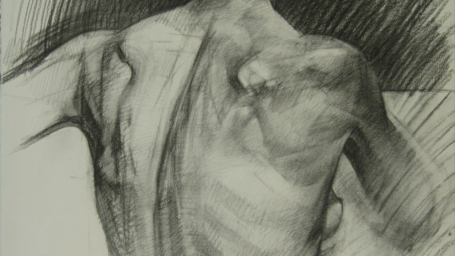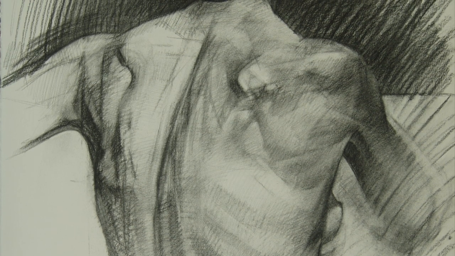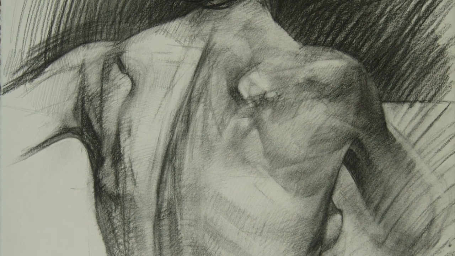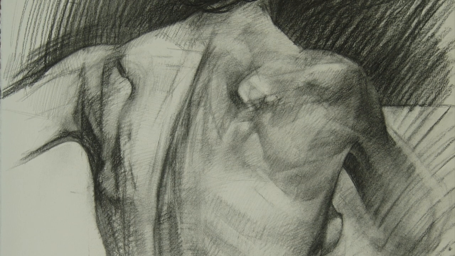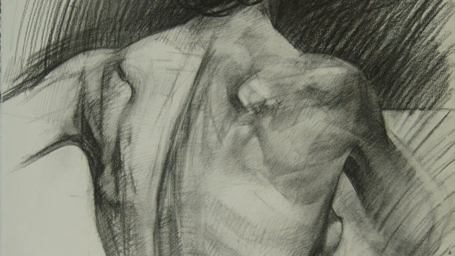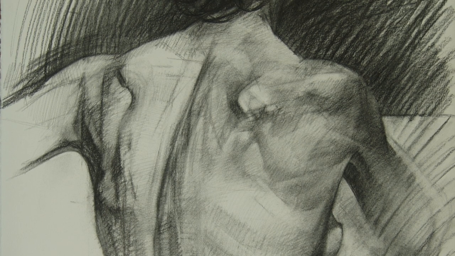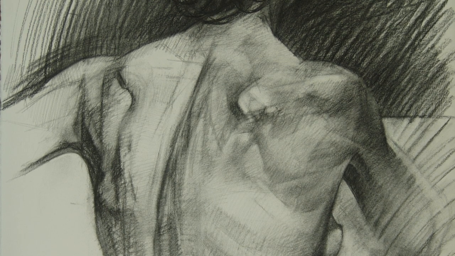And I realized at the same time that there are bigger ideas at play here that the conventions I'm using don't really let me get there. So as good as I think the drawing is, it fails in certain ways.